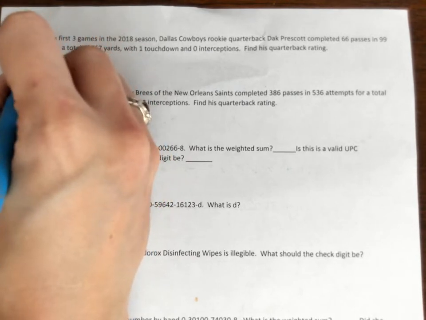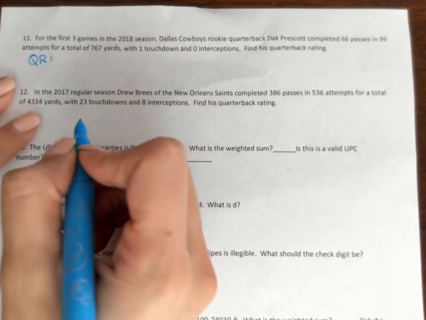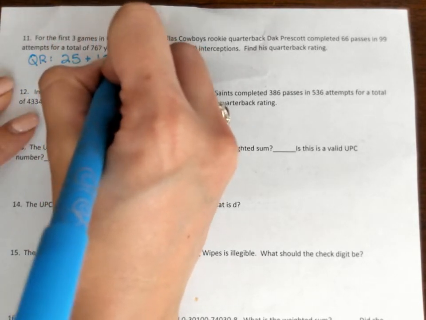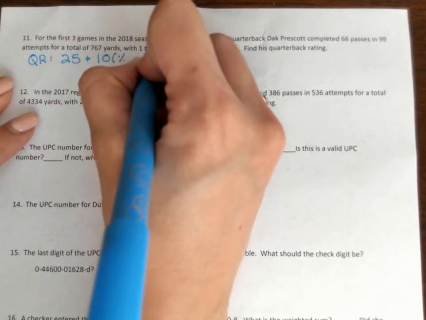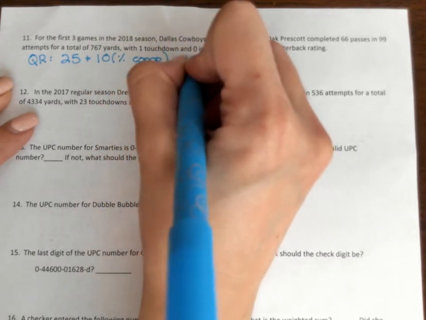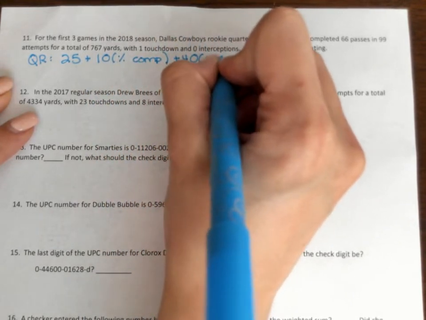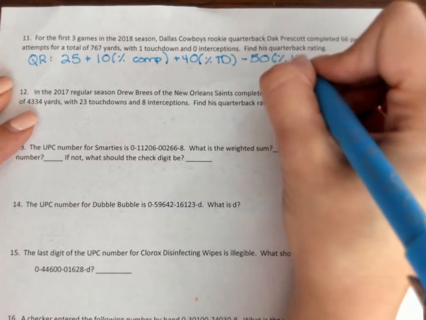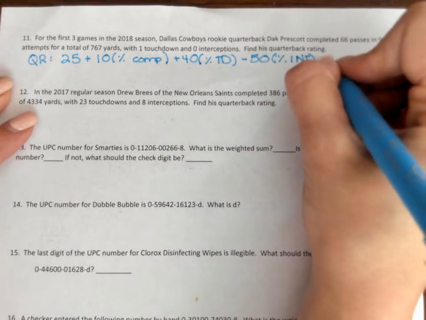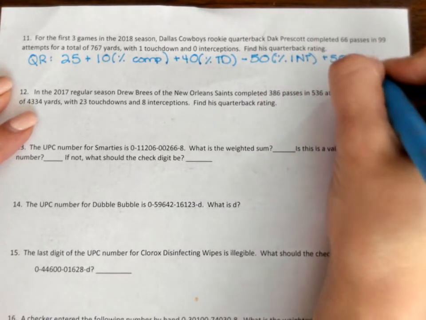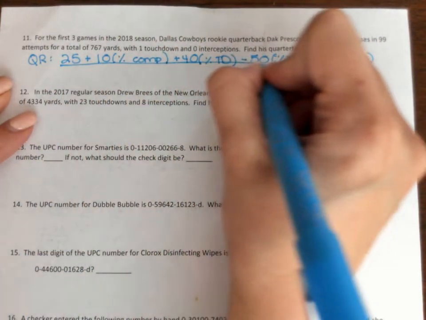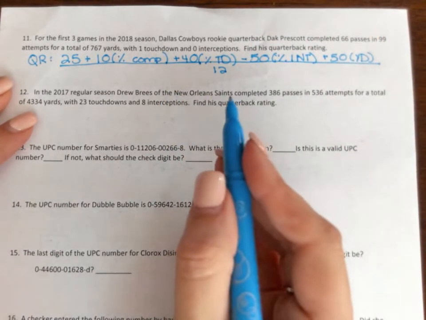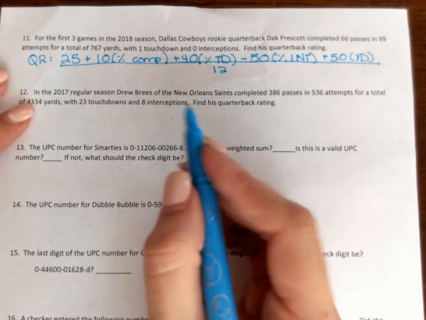Okay, so to find the quarterback rating, you should have this formula somewhere in your notes. 25 plus 10 times the percent completions plus 40 times the percent touchdowns minus 50 times the percent interceptions plus 50 times the total yards divided completely by 12. So once you have your formula, you just have to plug in all your different parts.